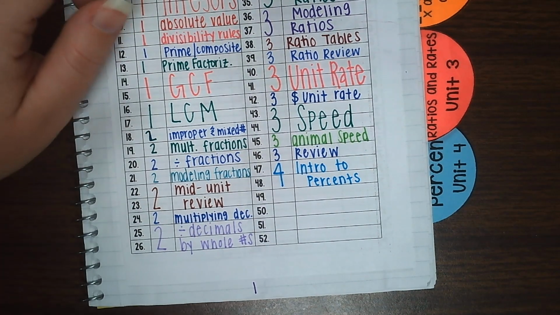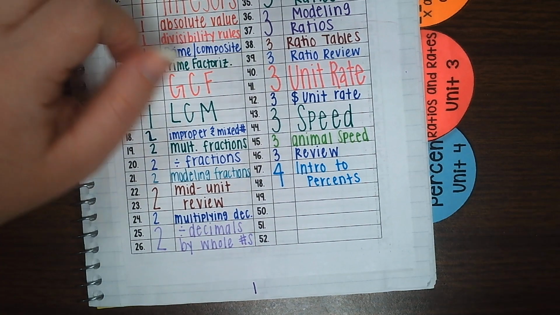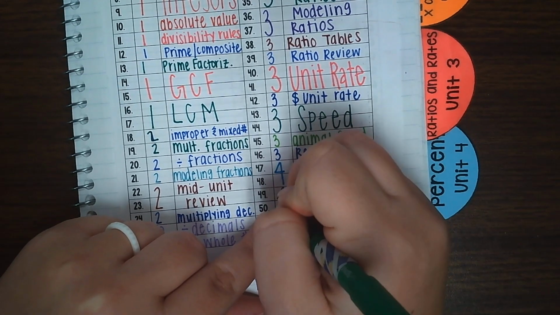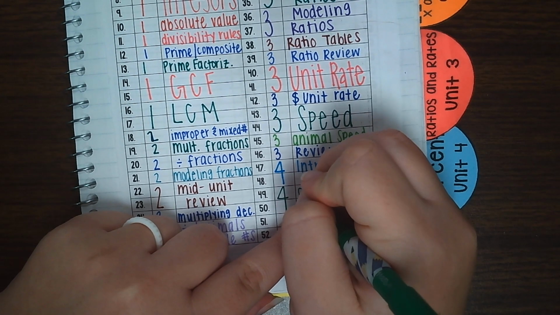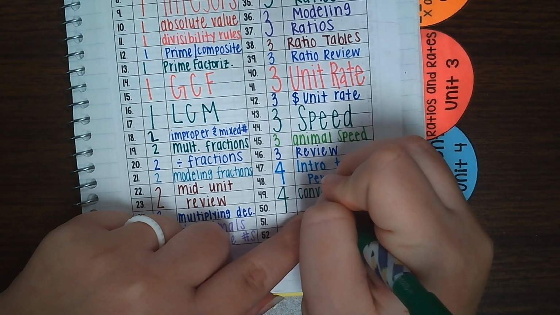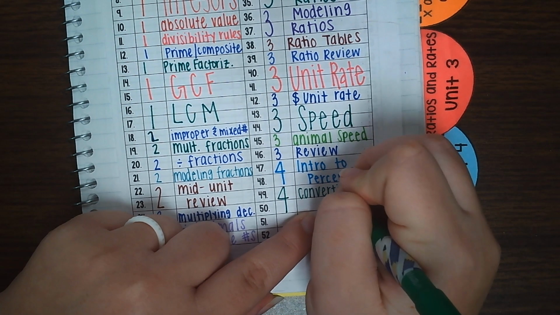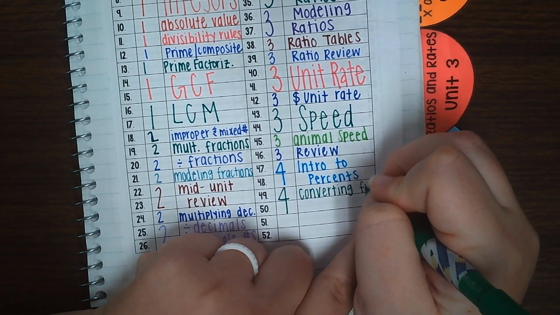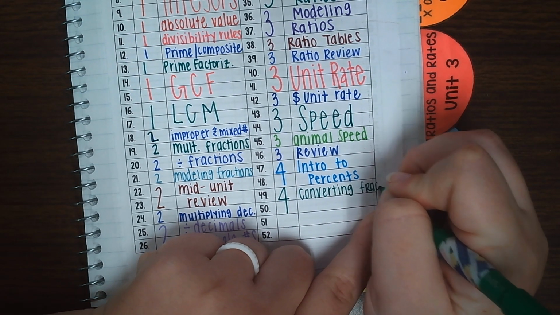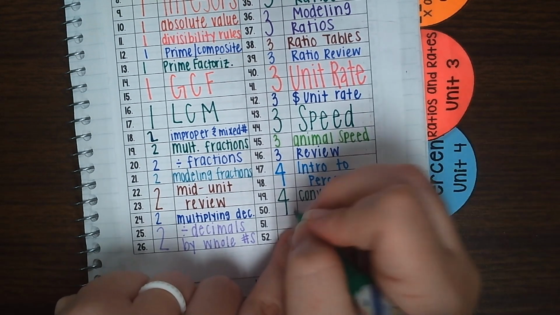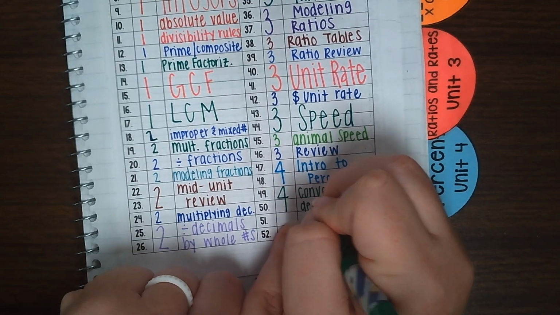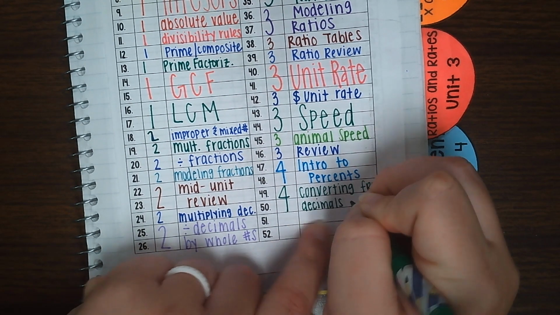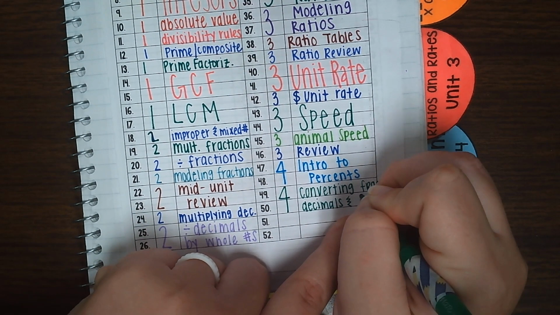Alright, today we're going to be converting fractions, decimals, and percents. So we're going to be on page 49 and 50, big 4. We're converting fractions, decimals, and percents.